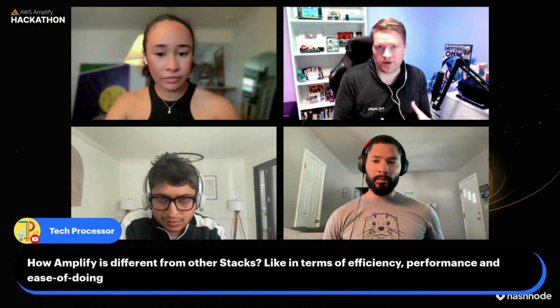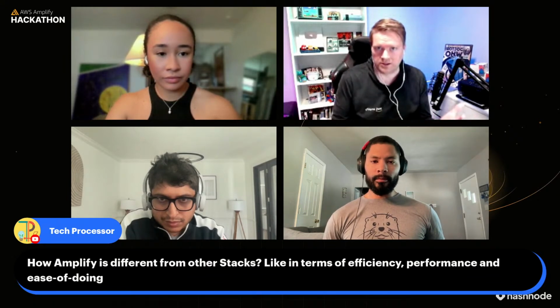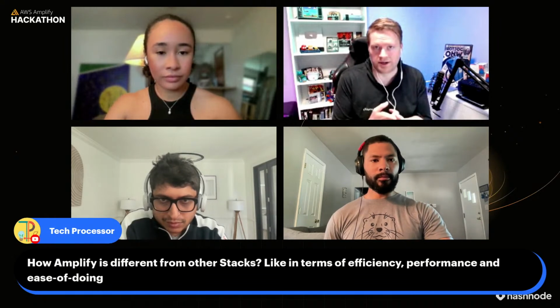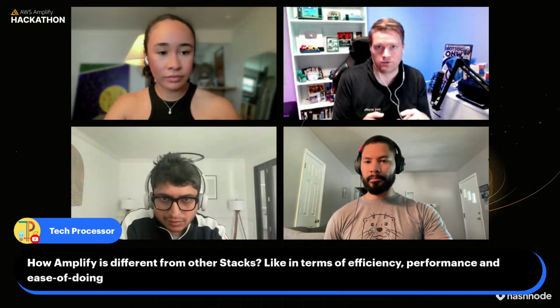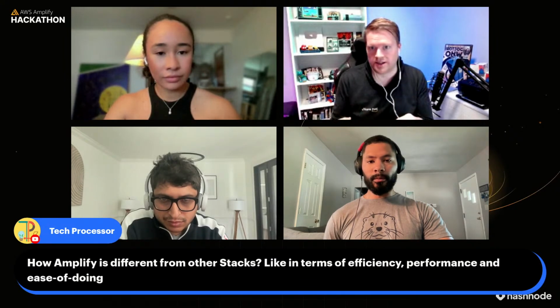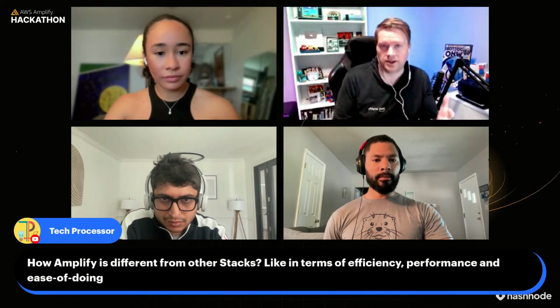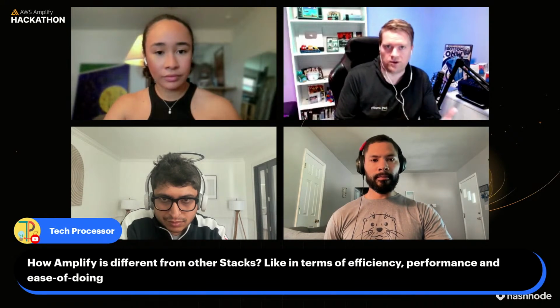And what Amplify brings that's a little different than probably some other stacks is that we have libraries for everything. We have libraries for Vue, React Native, Angular, Flutter, iOS, Android. So whatever you are in this whole ecosystem, there's probably a library that you can use that'll work with it.